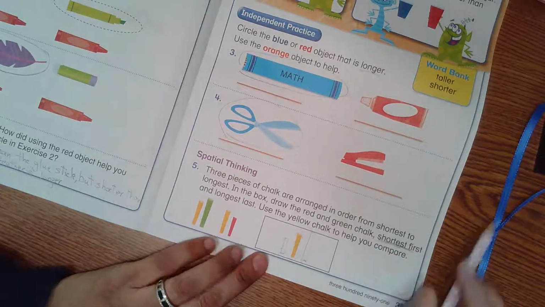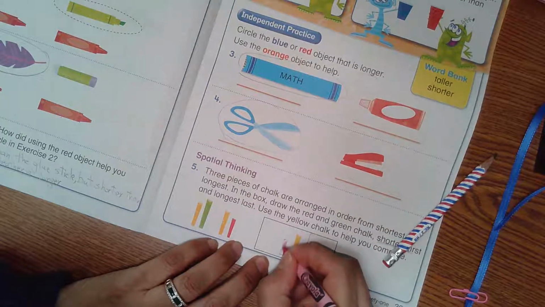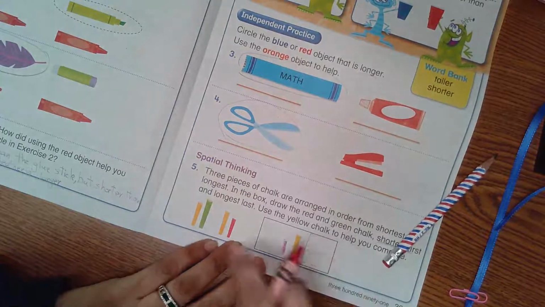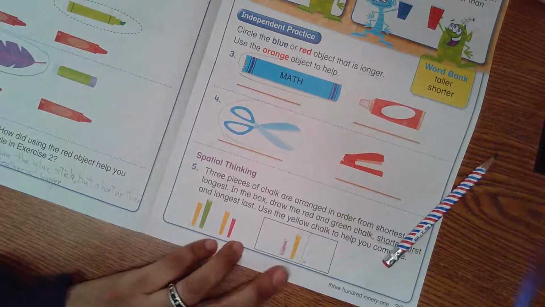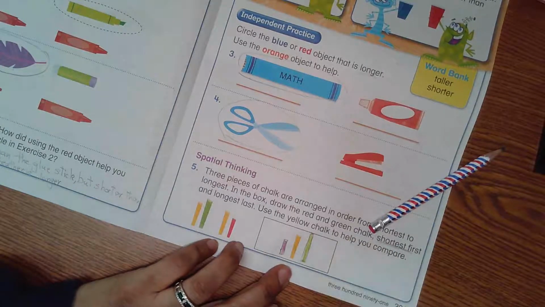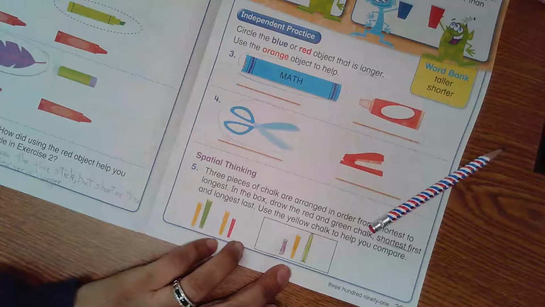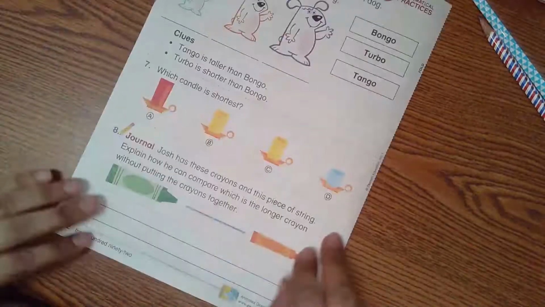Okay, now we can also color it, so I can put the shortest, as you can see here, red, and then the green one would be the longest. All right, let's turn the page and see what we have next.